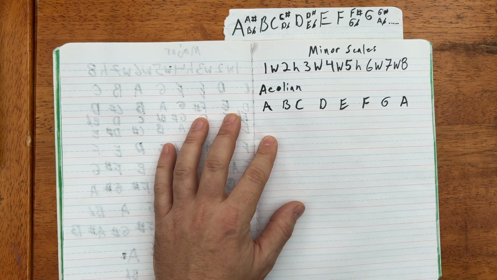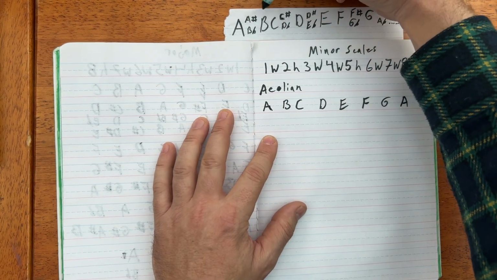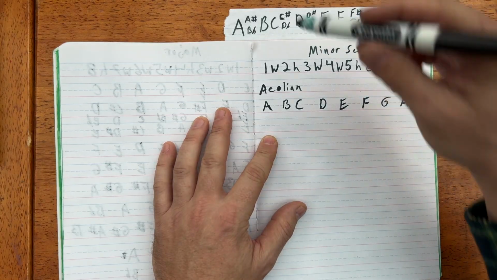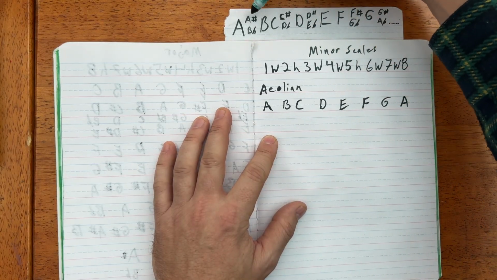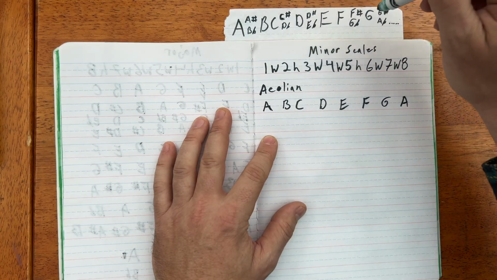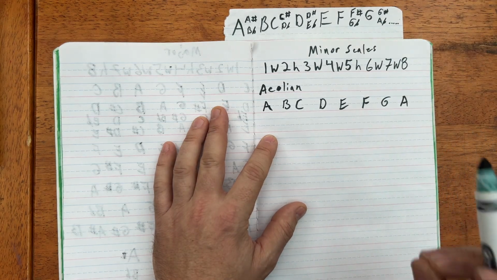Now remember, same as for major scales, you can start on any note and apply this pattern, which means that there are 1, 2, 3, 4, 5, 6, 7, 8, 9, 10, 11, 12 different minor scales.